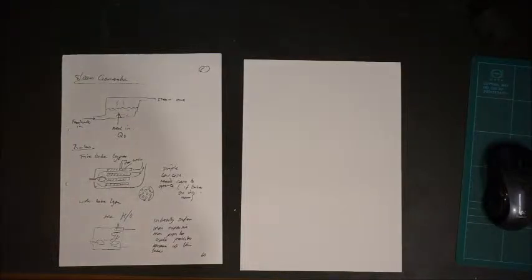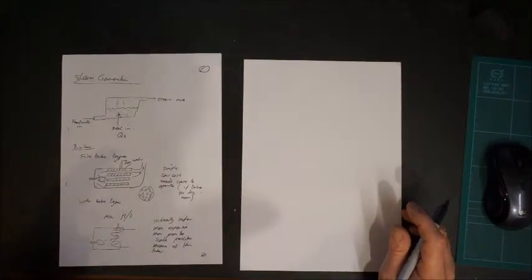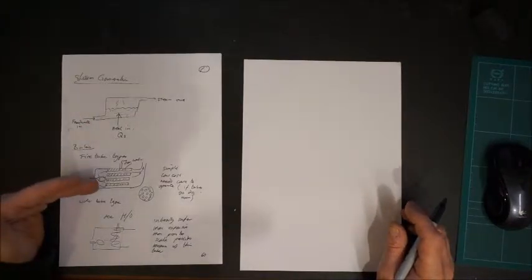Okay, we're going to talk about steam generation. I'm not going to say a lot about it because the links that accompany this are really good. Let's just look at a basic set of typical steam generators.